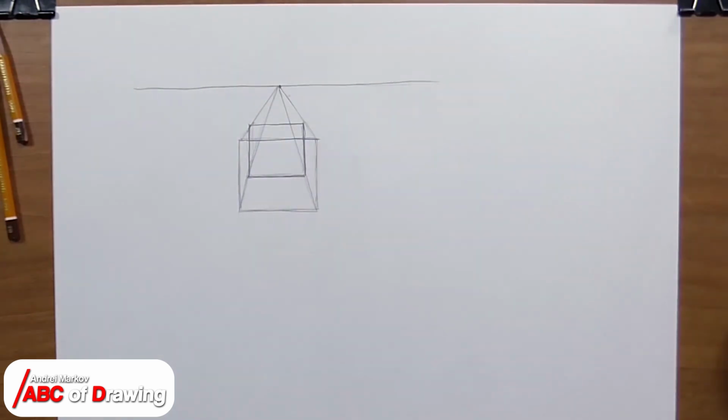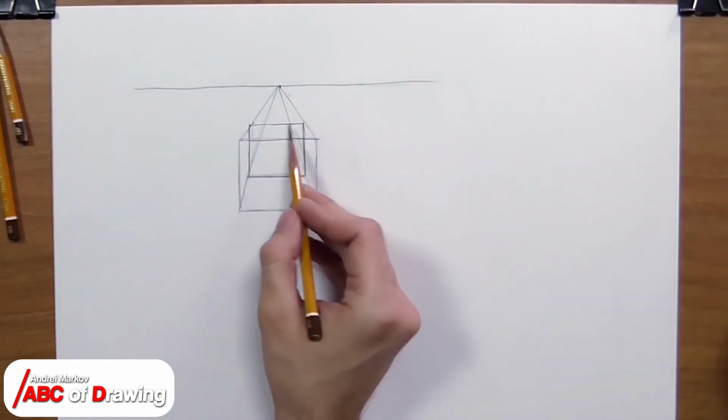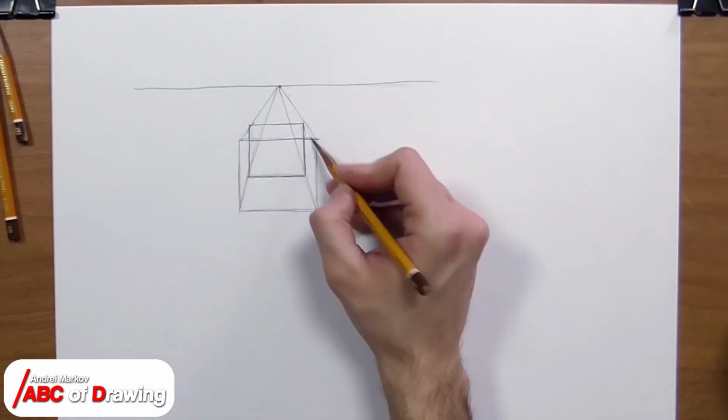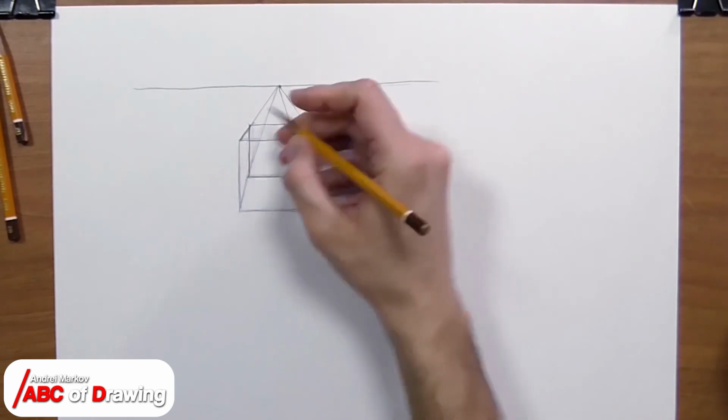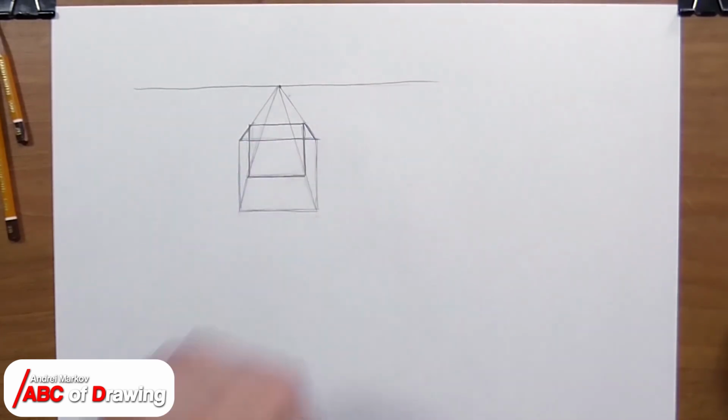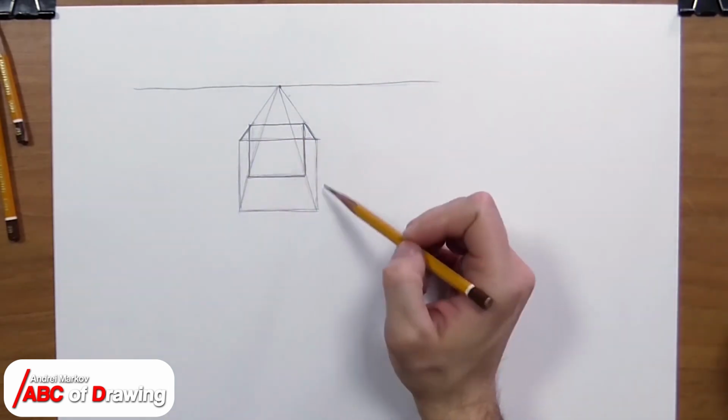After drawing the square, we have the back face of the cube, and all that remains is to complete the cube by connecting these points. In the end, we have created a cube like this.